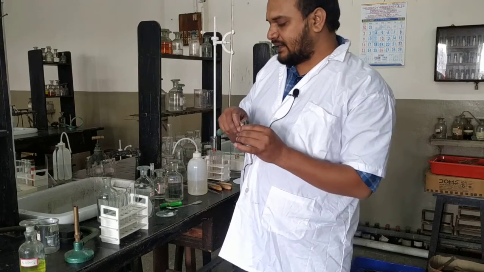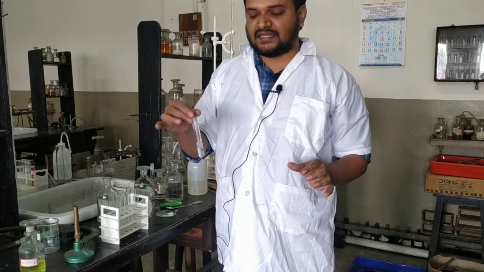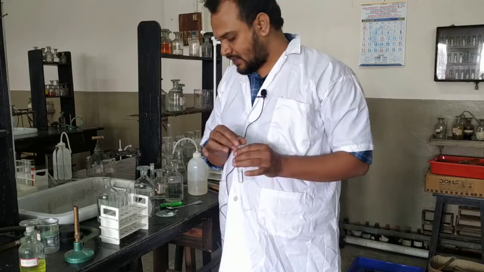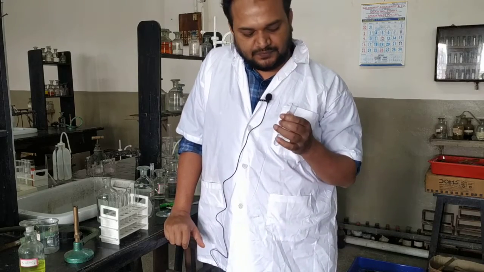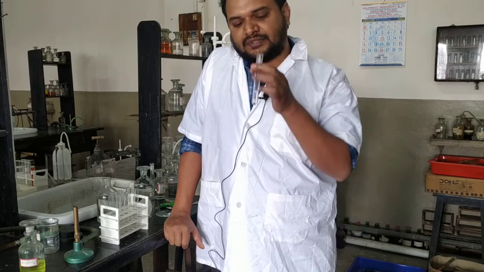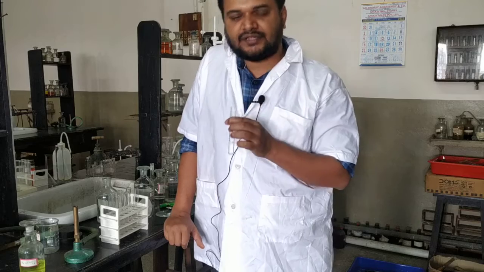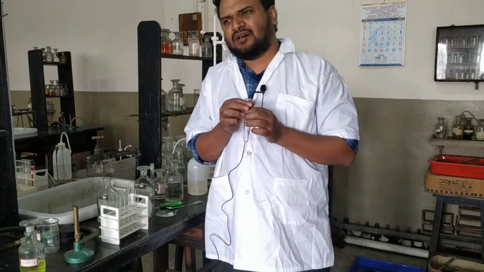And now we will add ammonium hydroxide. How much? Excess ammonium hydroxide. In group 3 you have aluminium 3 plus, Fe3 plus. If they are present, then for aluminium 3 plus you will get a white gelatinous precipitate. For Fe3 plus you will get a red gelatinous precipitate, reddish brown.